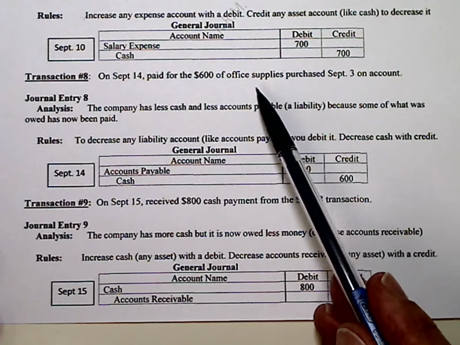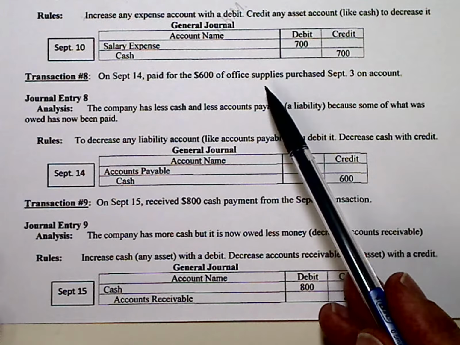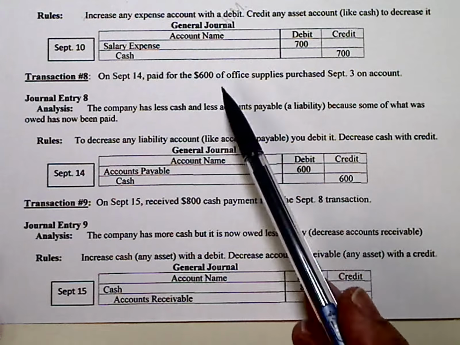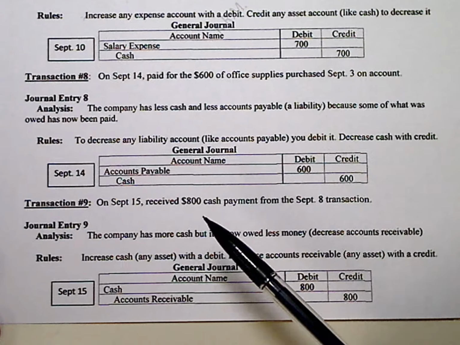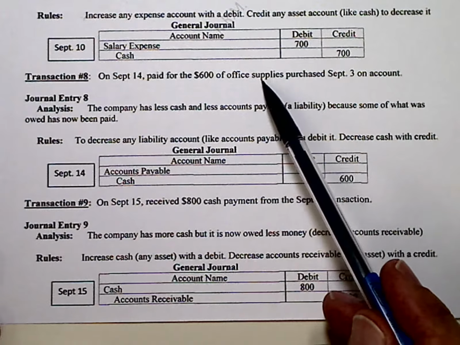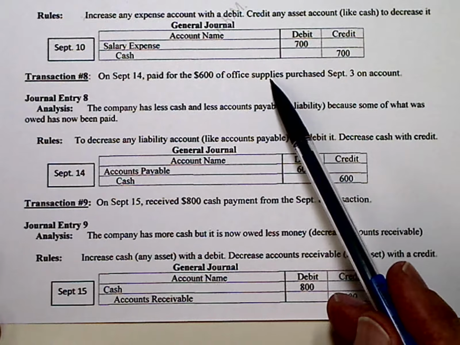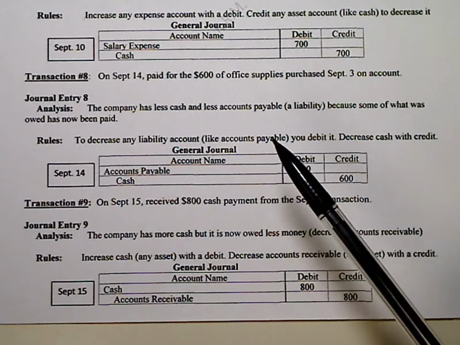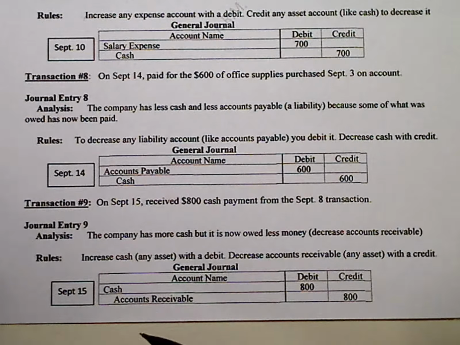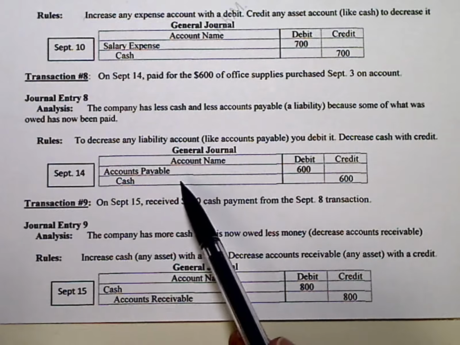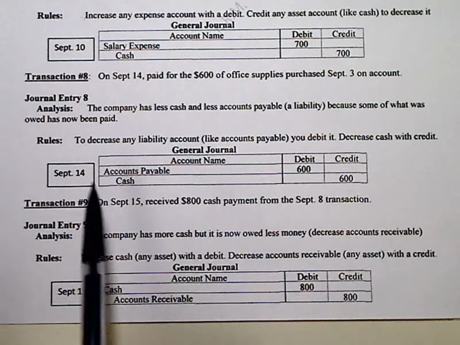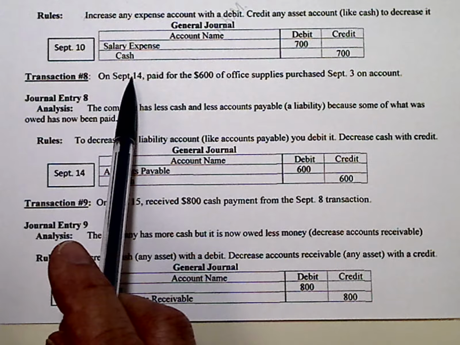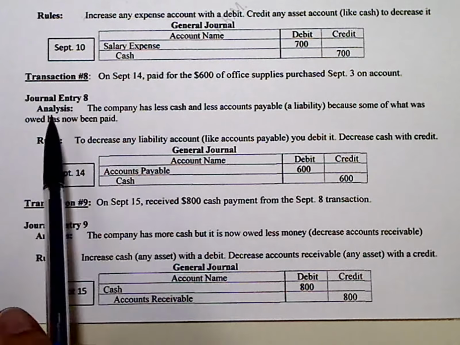Went over to OfficeMax or somewhere, purchased some, oh no, we didn't purchase, we paid. We paid $600. Remember back on September 3rd, look back up on the previous page, we purchased a bunch of office supplies, $600. Remember transaction 2 it was. Well, now here it is. Later in the month, we get the checkbook out and we cut a check. That's what this means. We cut a check.